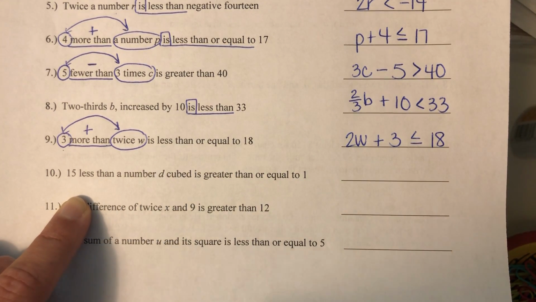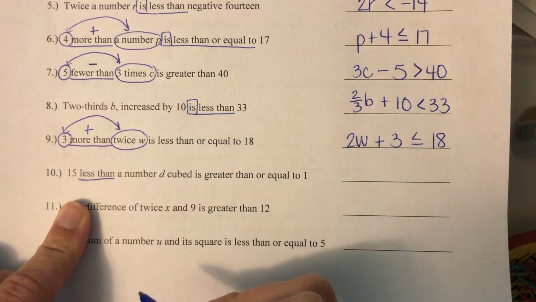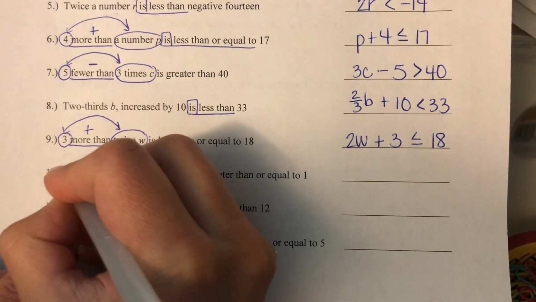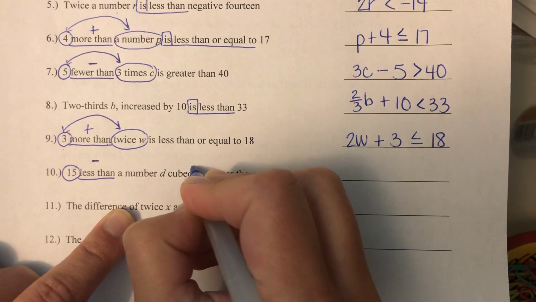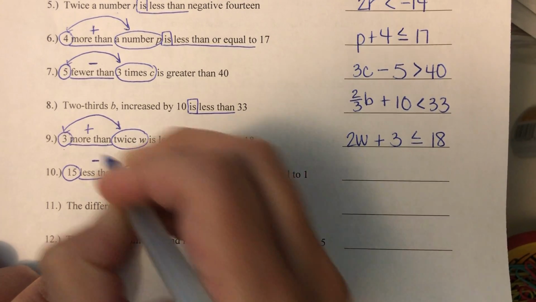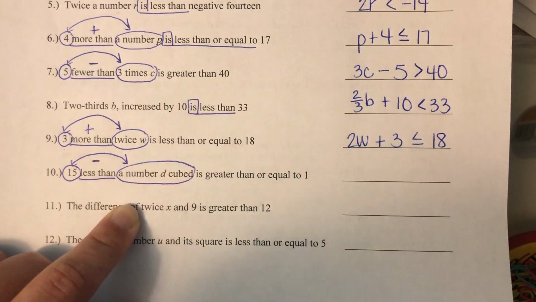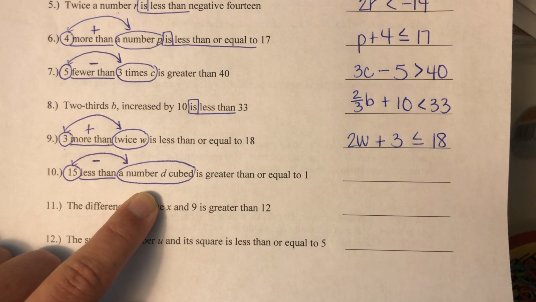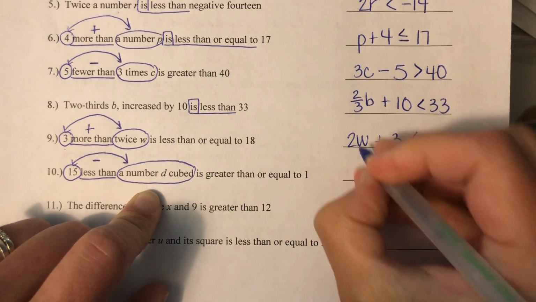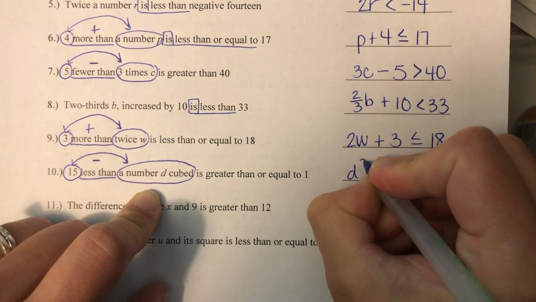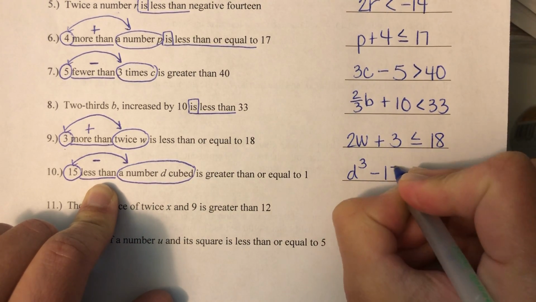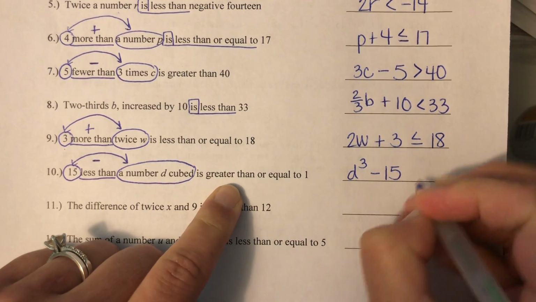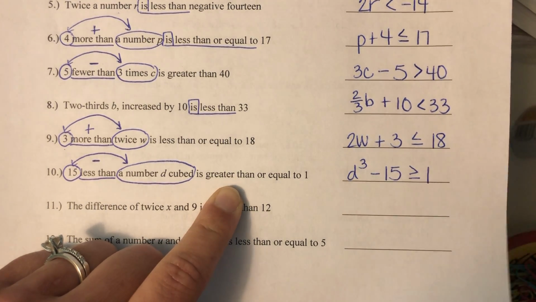Number 10. 5. Less than, doesn't say the word is, so that just means subtraction. So we're gonna switch things. 15 is gonna come second. A number D cubed. We'll have to talk about what that is. So a number D cubed is gonna come first. Cubed means it's being raised to the 3rd power. If it said squared, it'd be being raised to the 2nd power. Less than 15 is greater than or equal to 1.